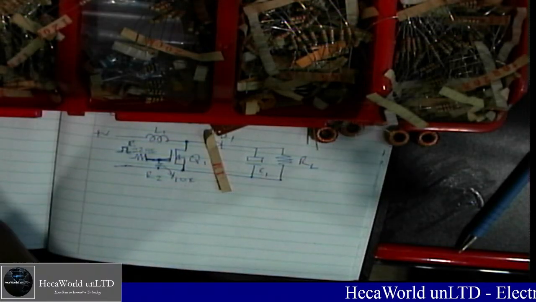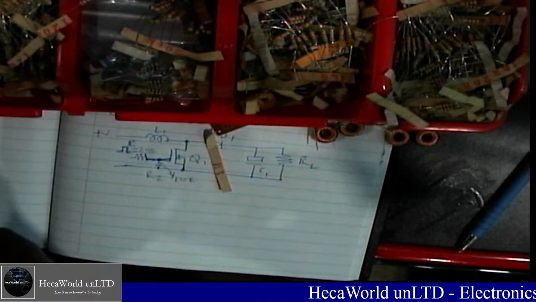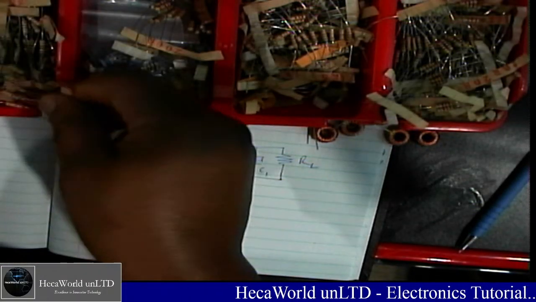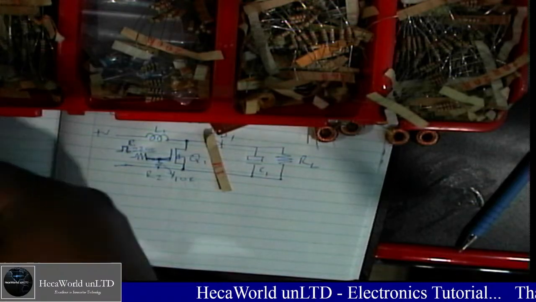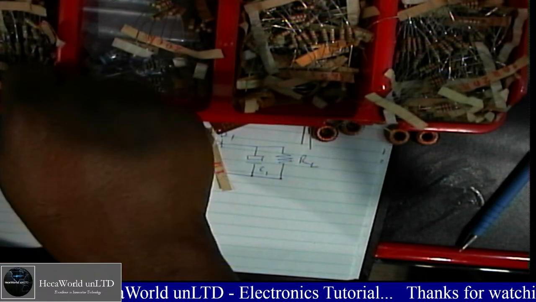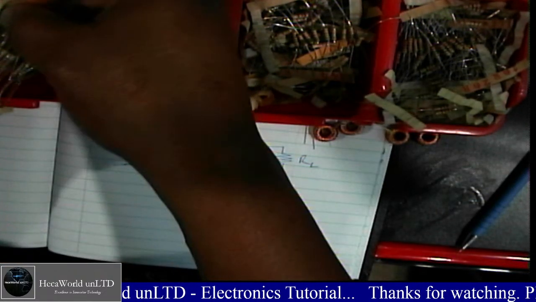120K is not bad. 220K is fine. 10M is also fine. 2M is fine. We have so many options to choose from, but I'm just going to look for 10K.